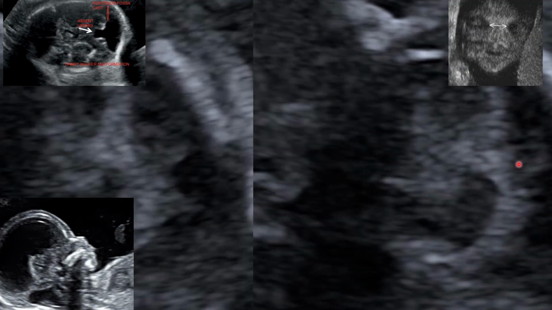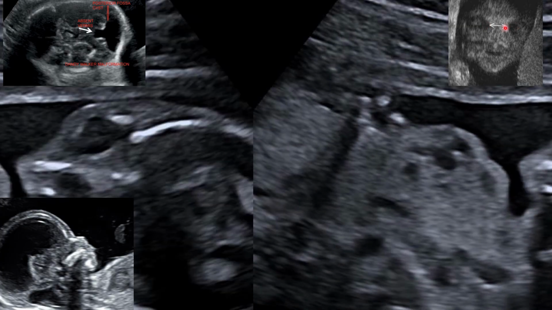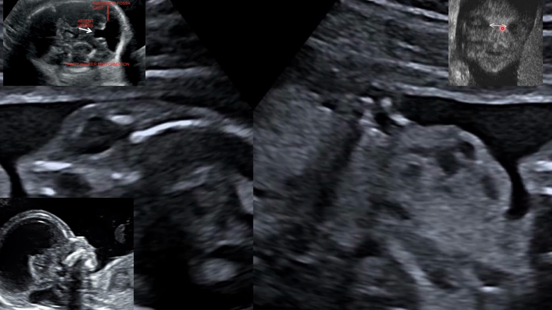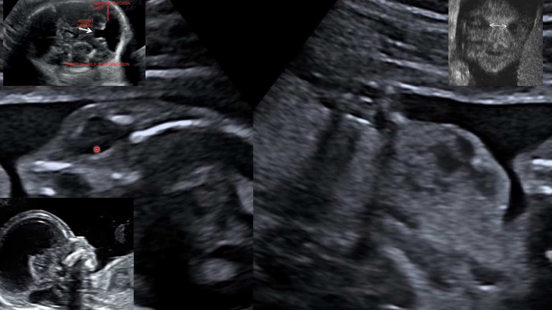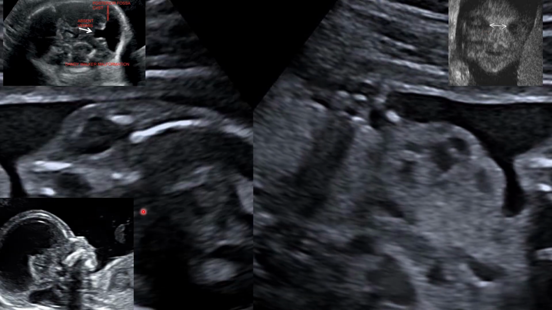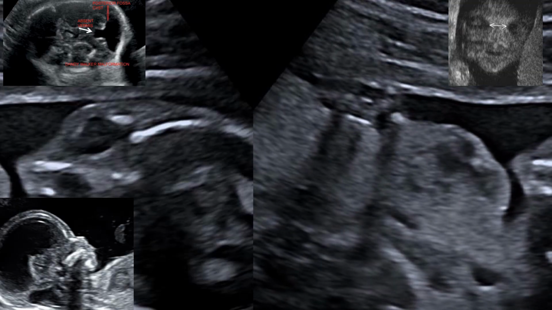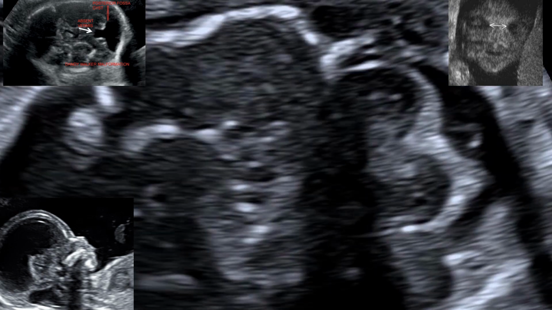So you also have to check the distance between the eyes. We call this the interorbital distance. The interorbital distance is very critical. Why is the interorbital distance critical?